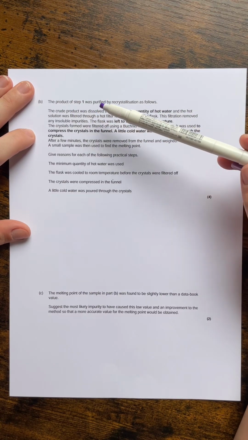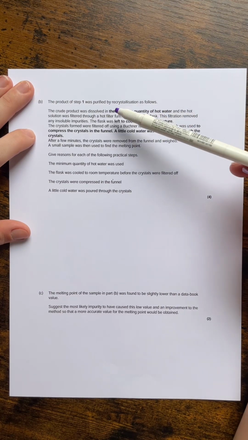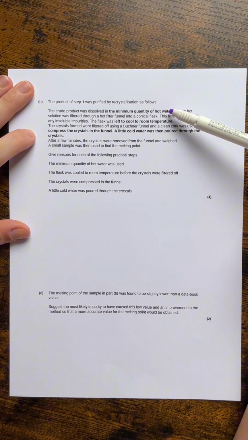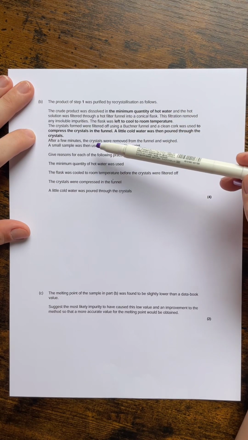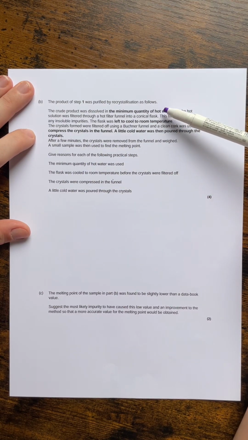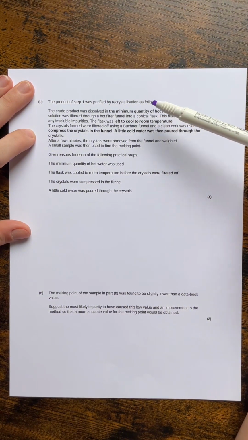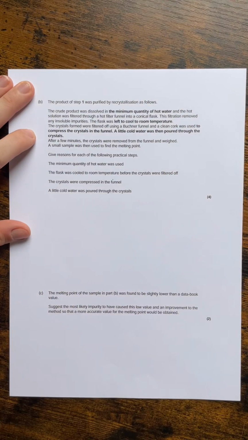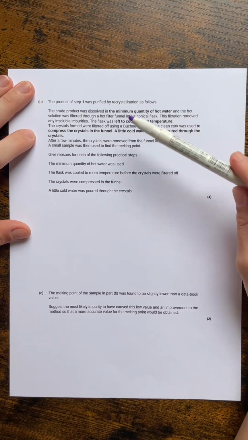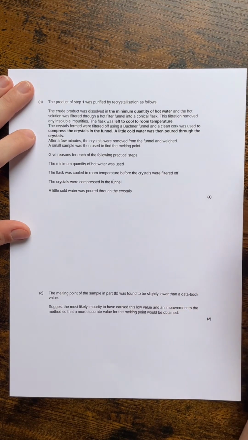So first of all, dissolving the crude product in the minimum quantity of hot water. There's kind of 2 parts to this. One, the minimum quantity, and one, the hot water. If we're trying to dissolve something, using hot water is going to be more effective because solubility will increase as the temperature of the solvent increases. So that is to ensure that we've got as much of the product being dissolved as possible. But doing it in the minimum quantity means that we're going to generate a saturated solution, which is really important when it then comes to cooling the solution back down in terms of getting as much of the product to recrystallize.